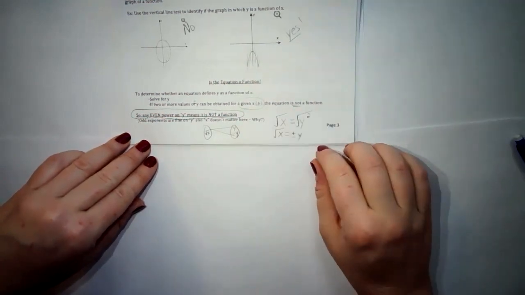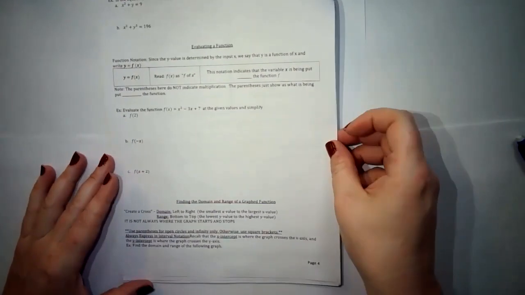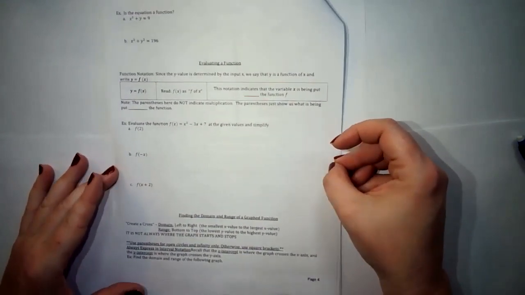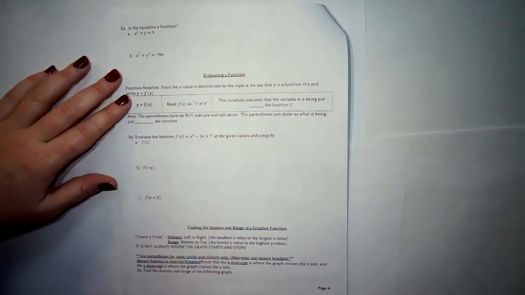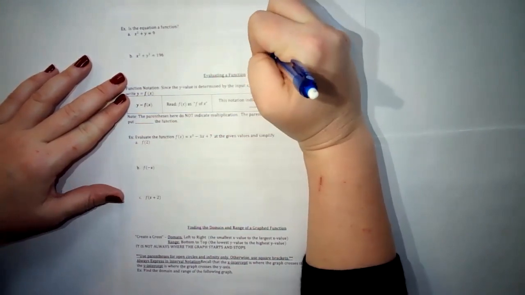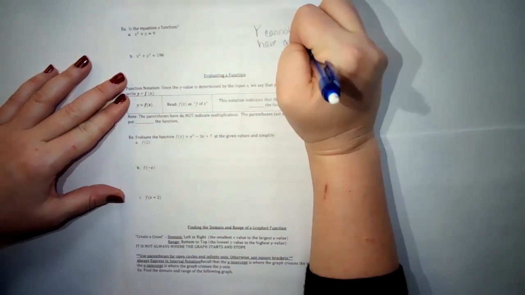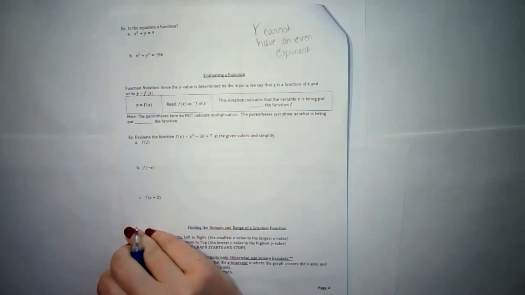Is it okay if I turn the page? Okay. All right. Okay.